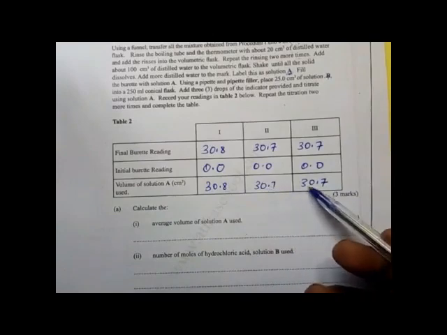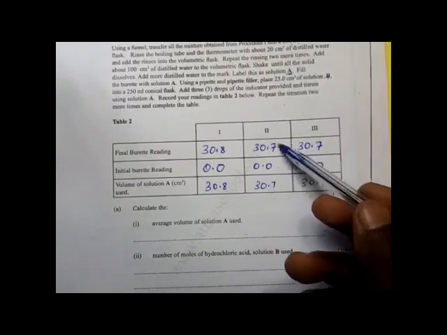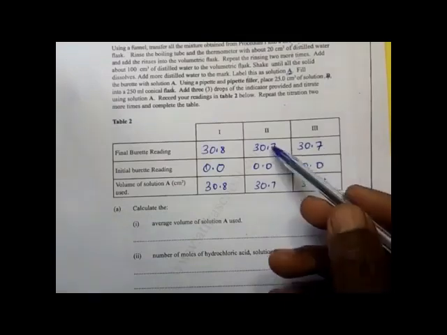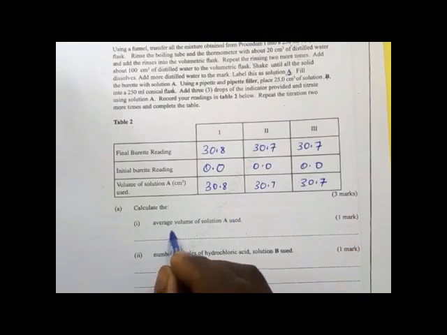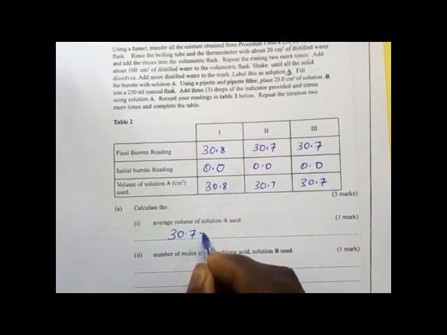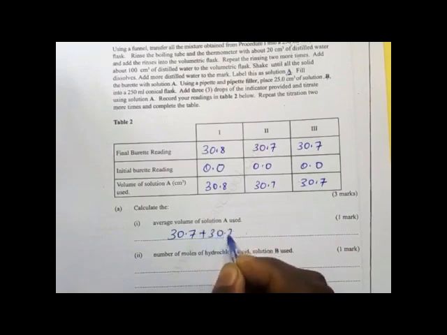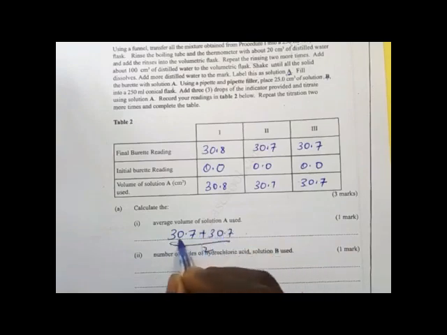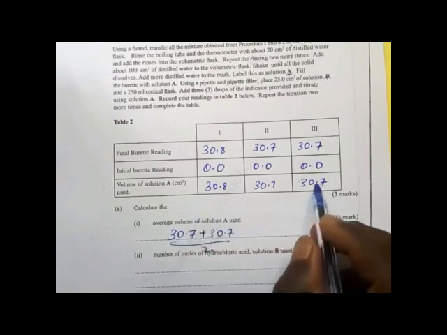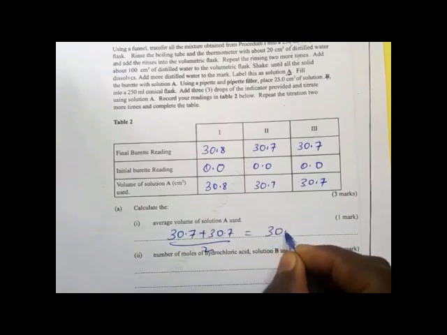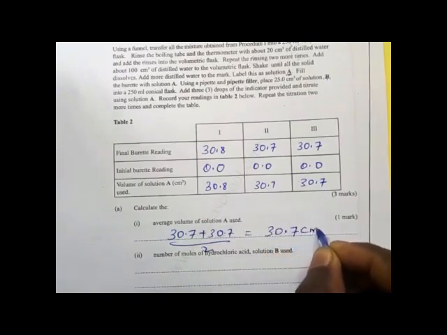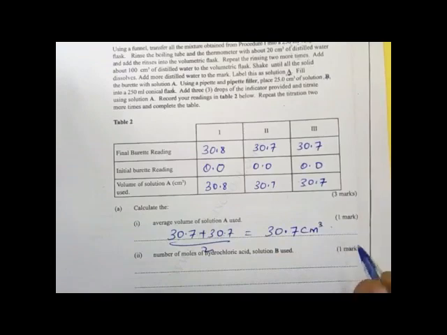Because I want a very accurate answer, I will do the average with these two and leave this one outside. So the average is 30.7 plus 30.7 divided by 2, because I have done it with only 2. If I did all of them, I would divide by 3. This will give me 30.7 cm³. That's my average.